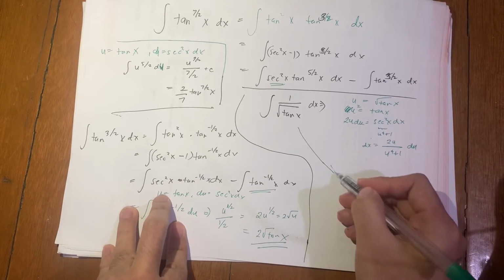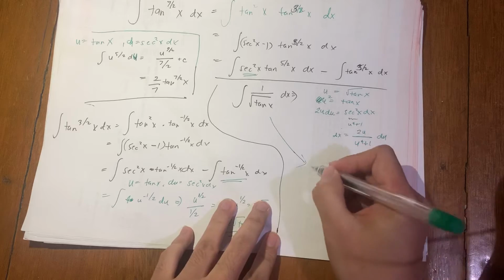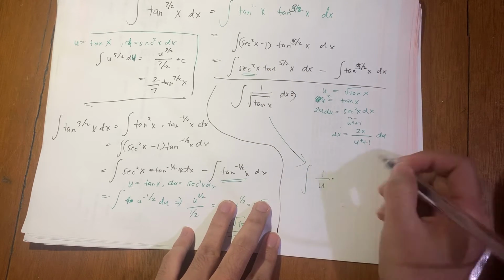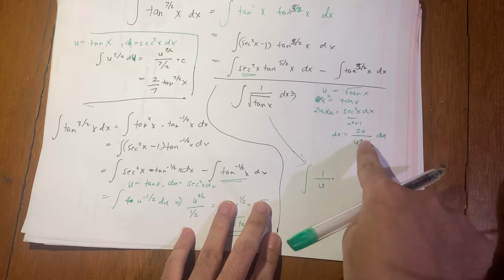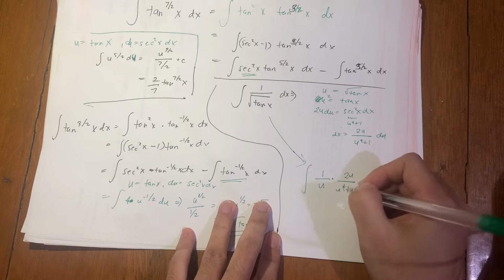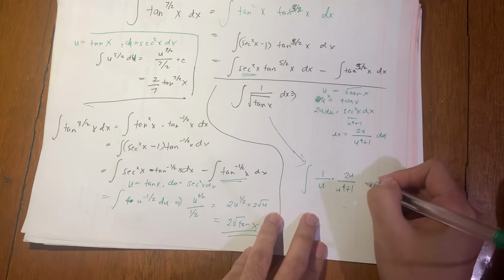So that entire expression becomes 1 over square root of tan x, which is 1 over u, times 2u over u to the fourth plus 1 du.